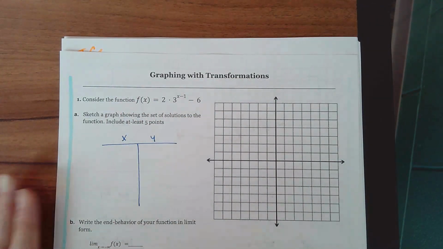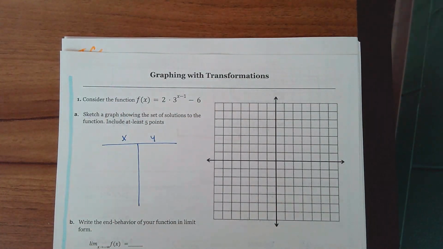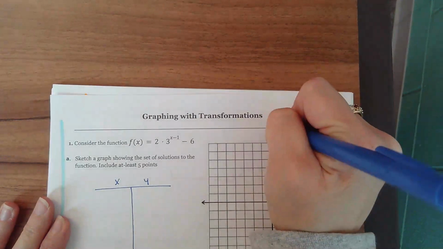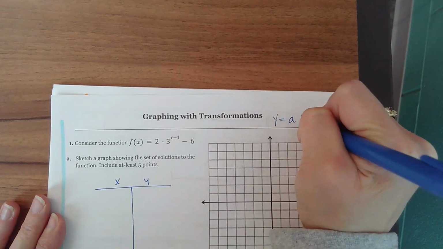Okay. The first thing that I'm going to have you graph is going to be the vertex of our function. Remember when we talked about the h and k and all that kind of stuff. So I'm going to have this rewrite my equation.